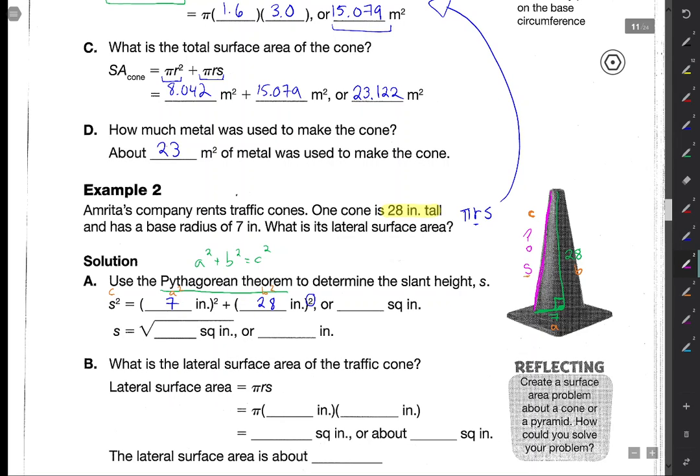If we do 7 squared in our calculator, we get 49. And if we do 28 squared, we get 784. If we add both of those numbers together, 49 plus 784, we get 833 square inches.